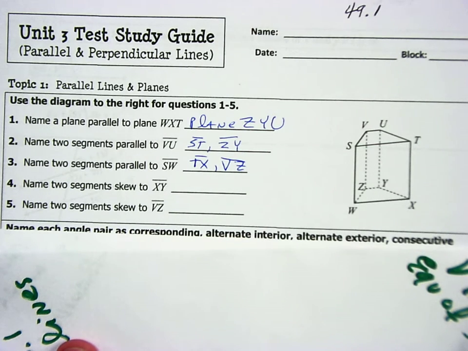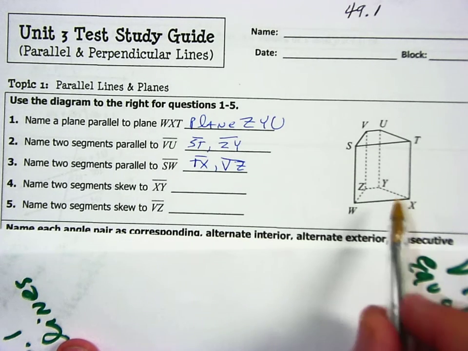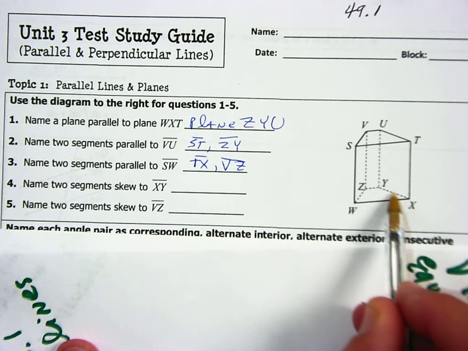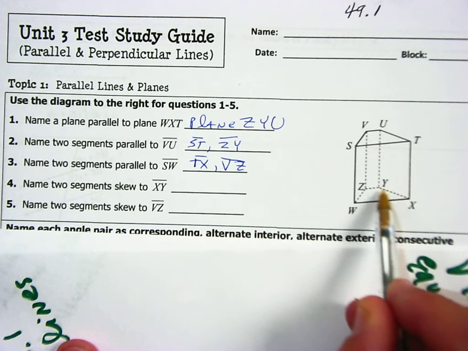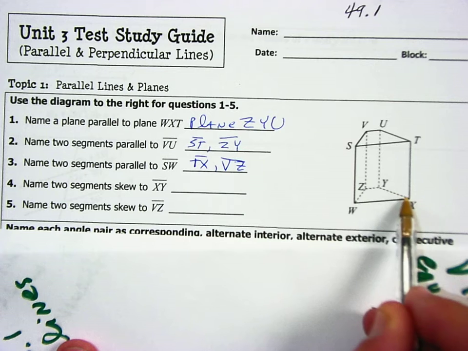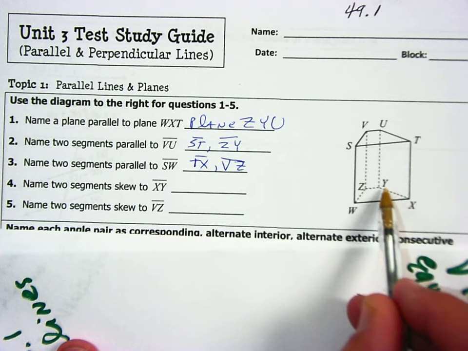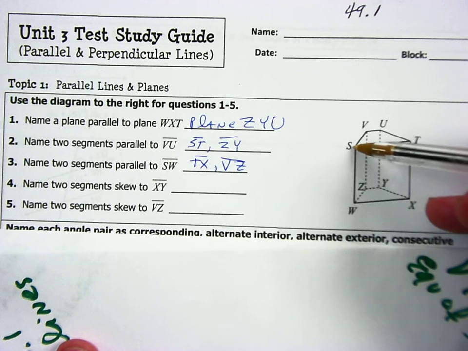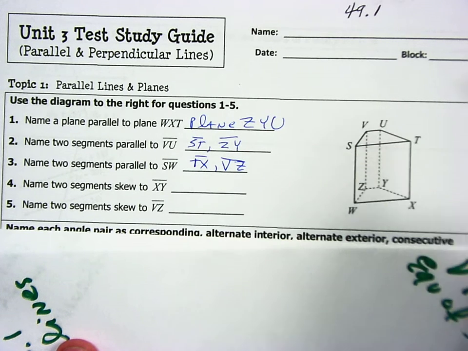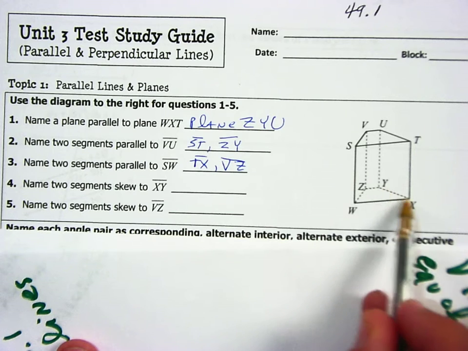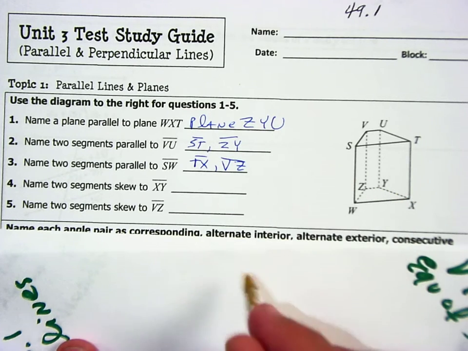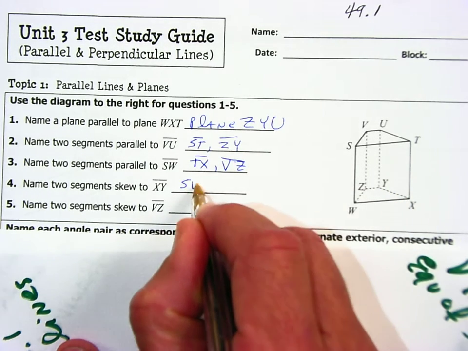All right, can you name me two segments skew to XY? Remember my favorite word, skew. XY is right here. I want skew, so not in the same plane but not intersecting. I heard someone say SW. Good, SW is running north-south. XY is running diagonally but in a different plane, so SW is good.